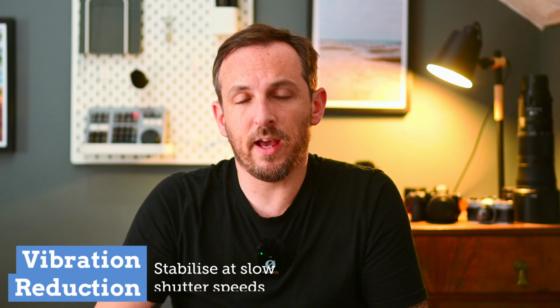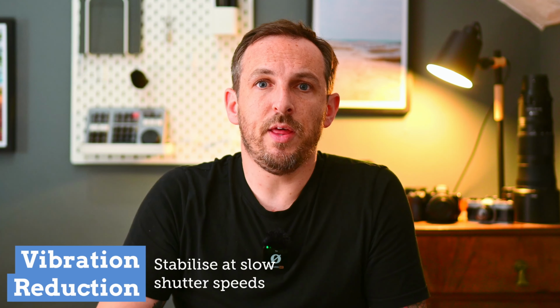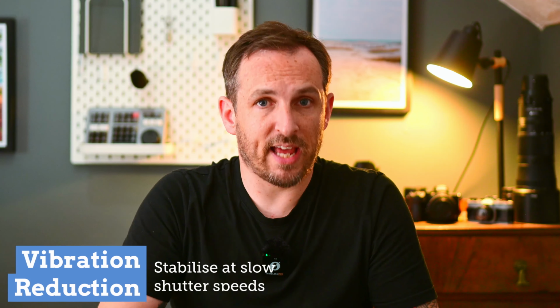What's VR? VR is vibration reduction. This is related to the camera and the lens, and is a way to reduce the movement that can create blurring in your picture. Particularly important if you're hand holding things and trying to use slower shutter speeds, because you're more likely to get movement in there, which VR can compensate for.